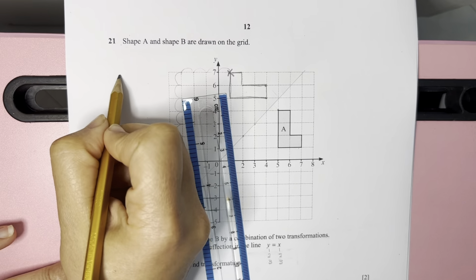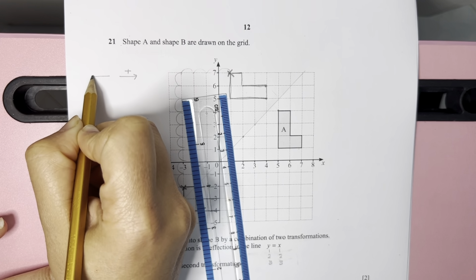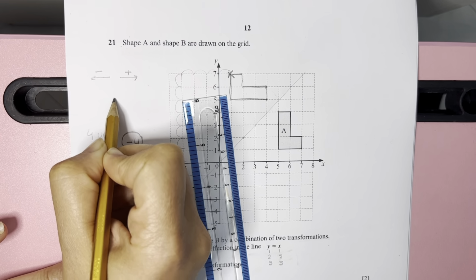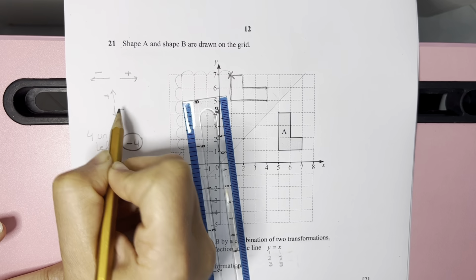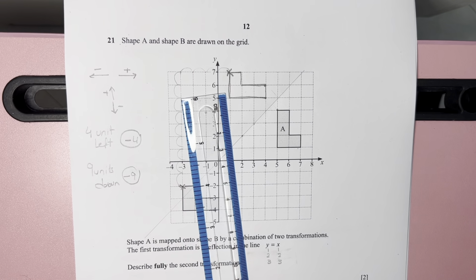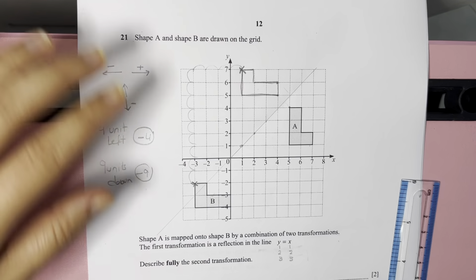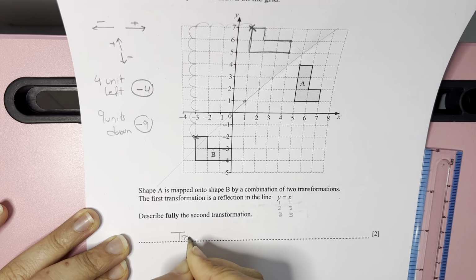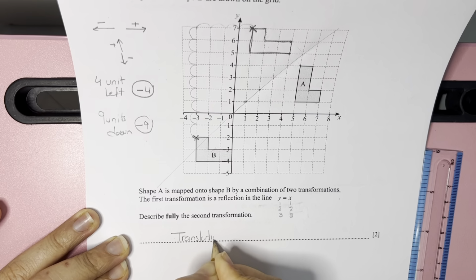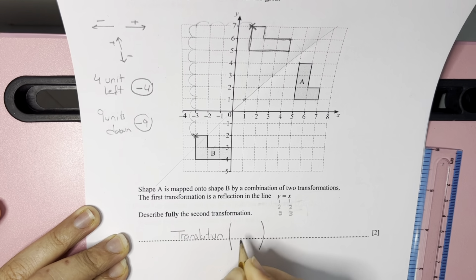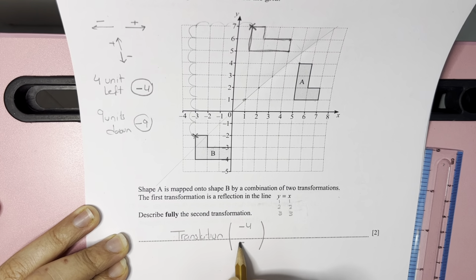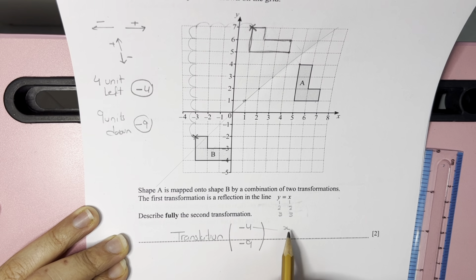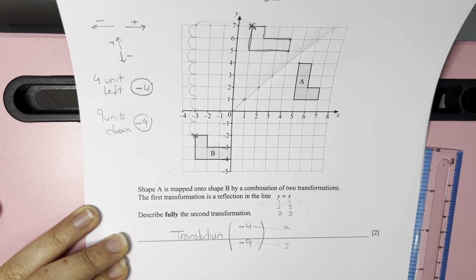Here, to the right is positive, to the left negative, and up positive, down negative. So -4 and -9. How to write the transformation? We write translation, and between two large brackets, -4, -9. We should put the x direction first, then the y direction.